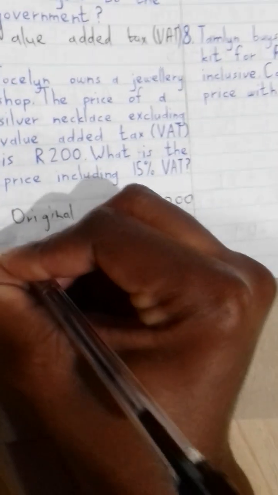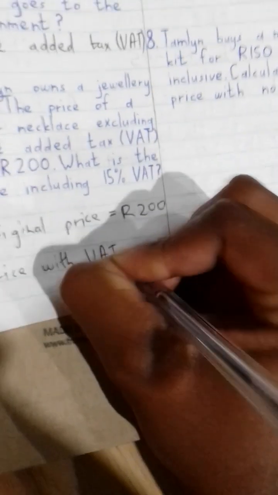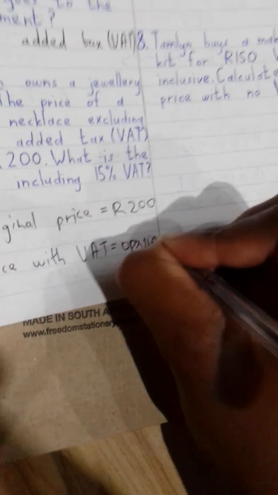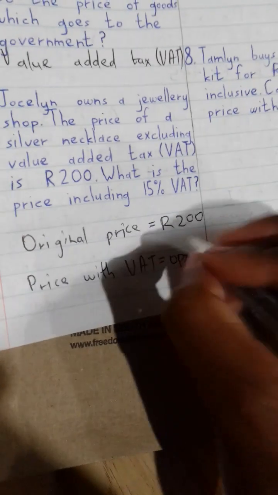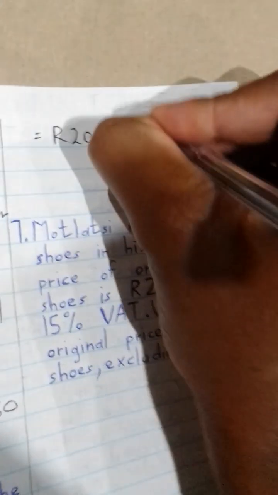So the formula that states price with VAT is original price times 115%. So the original price is 200 rand times 115%, which is 115 over 100.